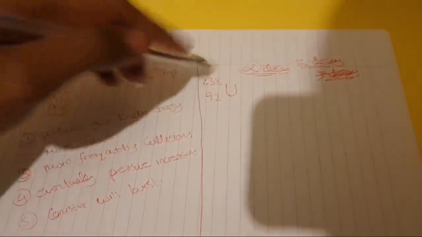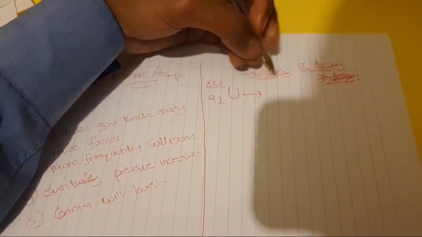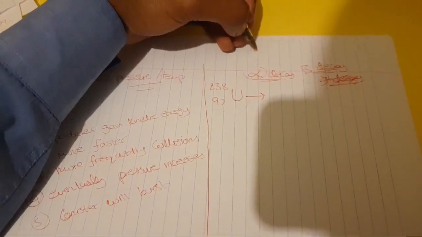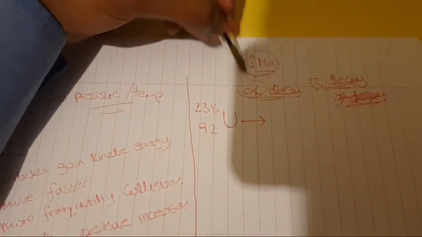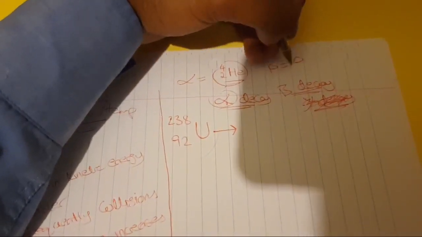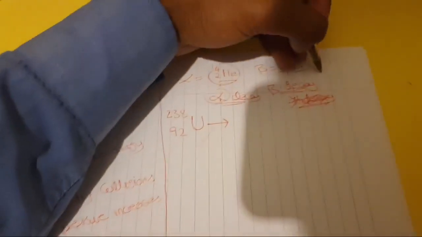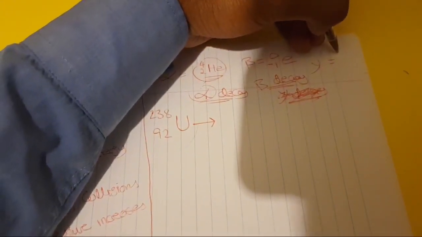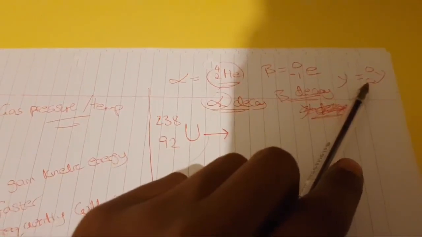What you guys need to know is, say they told you that this uranium's undergoing alpha decay. Alpha is the same as a helium nucleus. You guys have to know in the exam that alpha is the same as this. You just have to memorize. Beta is the same as an electron, which is pretty much like this. And gamma is the easiest. Gamma just has no mass, it's just 0, 0. This is a wave. Memorize them. So alpha is the helium nucleus, beta is an electron, and gamma is just an electromagnetic wave.